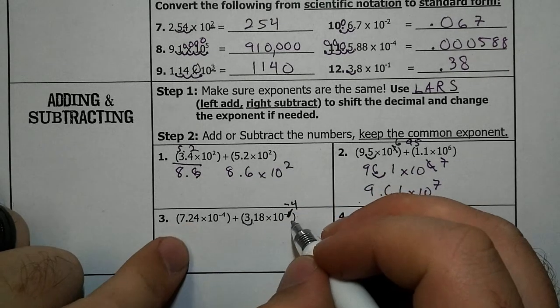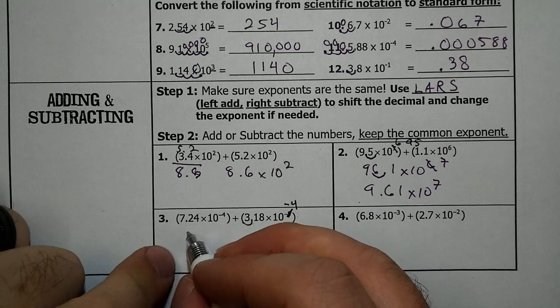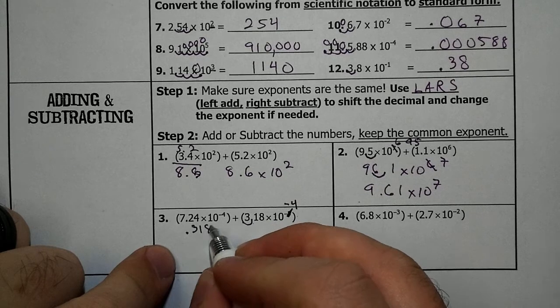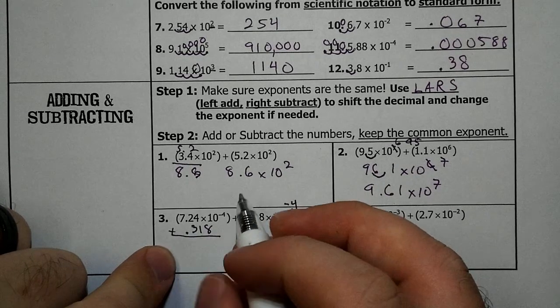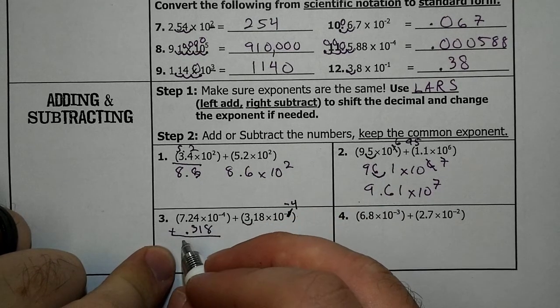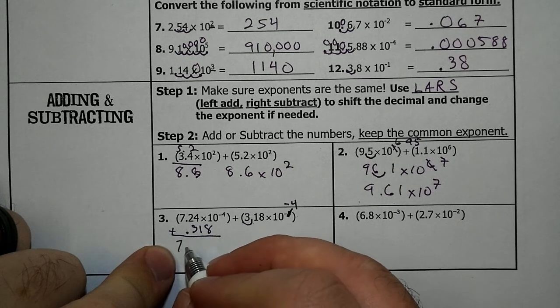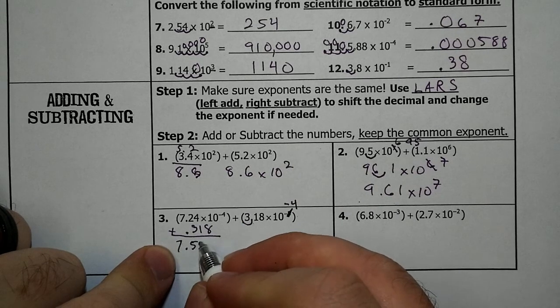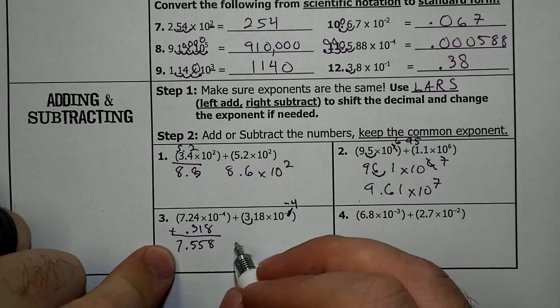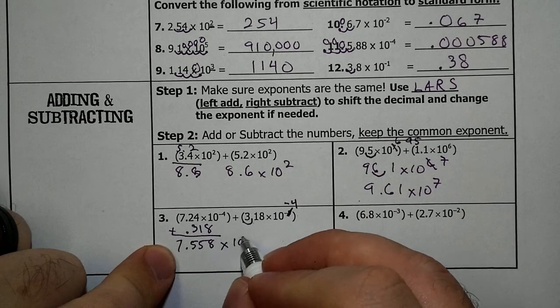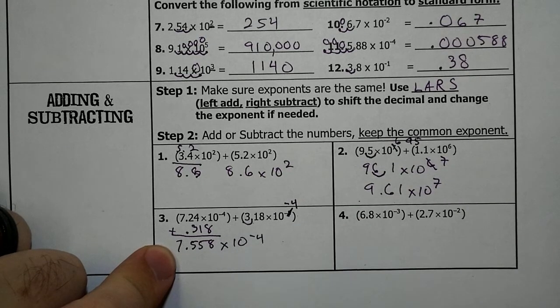Now the exponents are the same, I can just add the numbers. So 0.318 adding to 7.24, so this is going to be 7.558. The exponents are the same, so 10 to the negative 4.